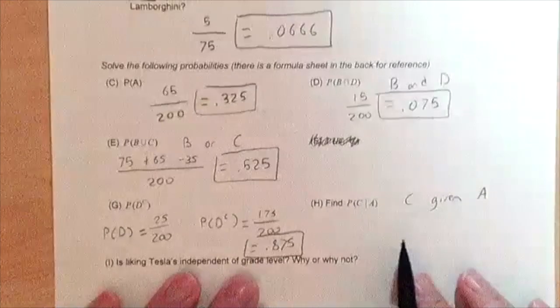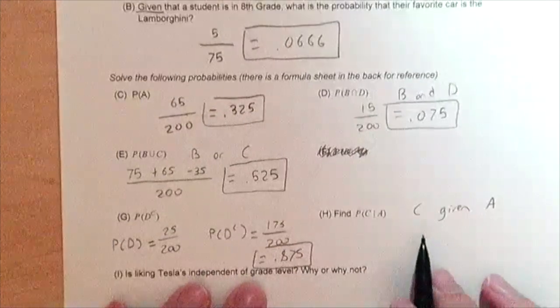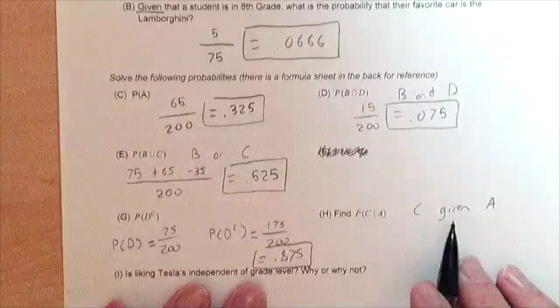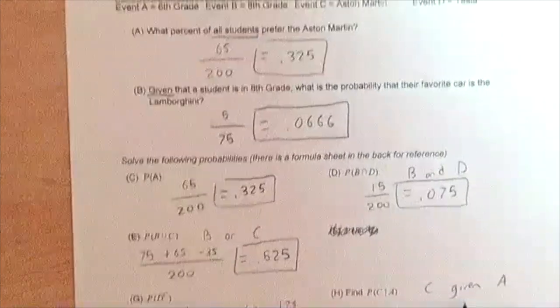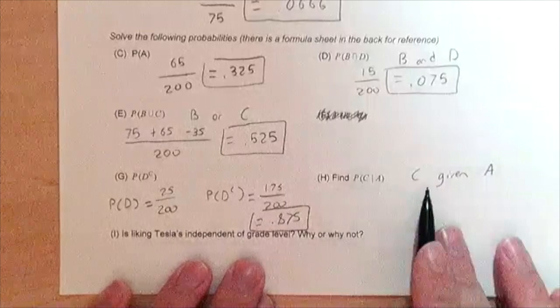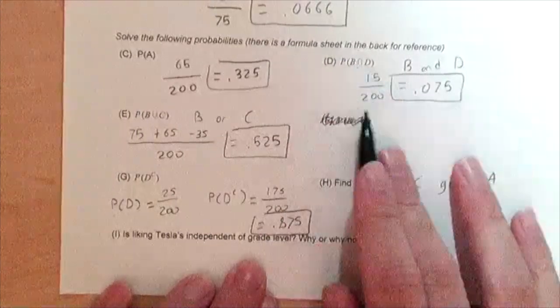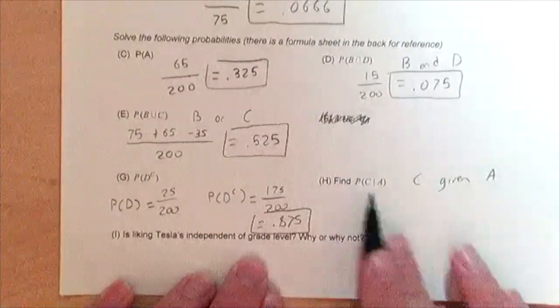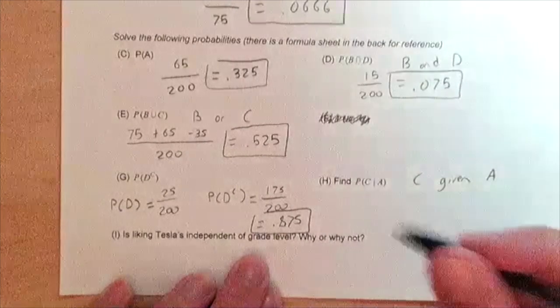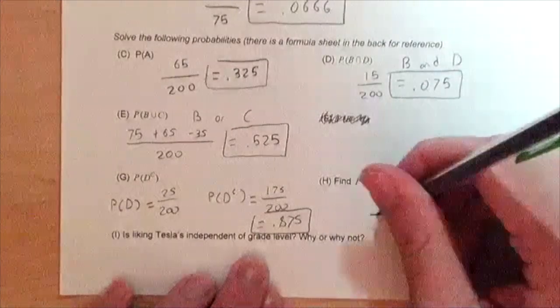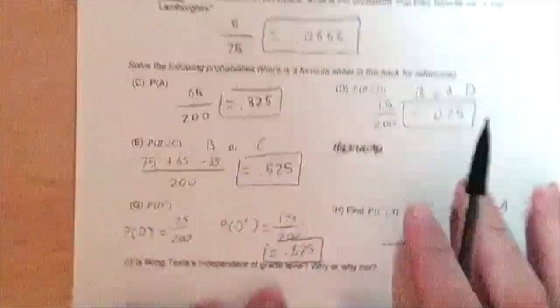And all that means is what's the probability of C, which is that the student likes an Aston Martin, given or assuming that they're in 6th grade? So this is going to be the only question in this whole set where the bottom of the fraction isn't 200. If you see "given," that means we're no longer talking about all the students. So the bottom is going to be 65, right?